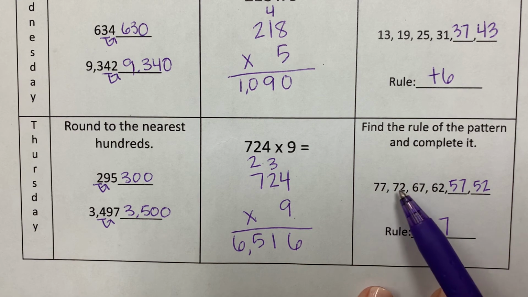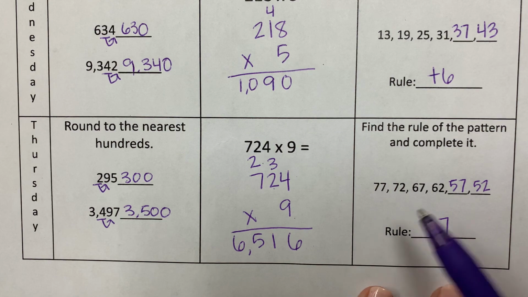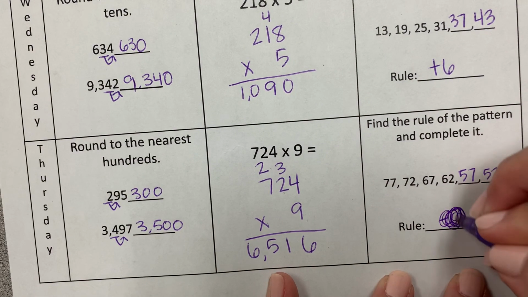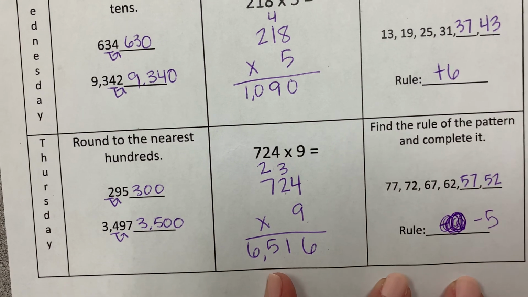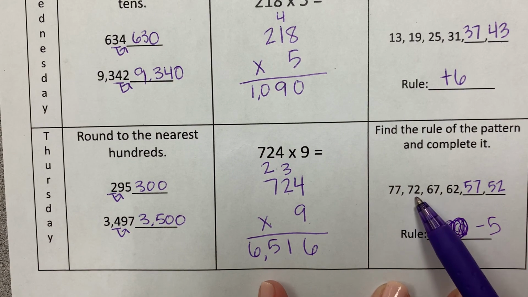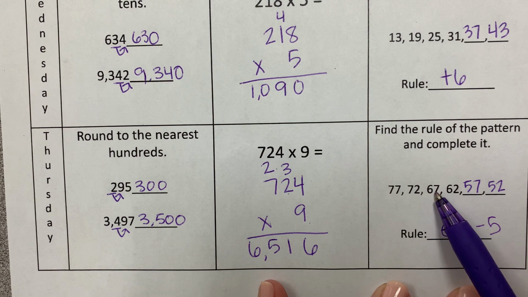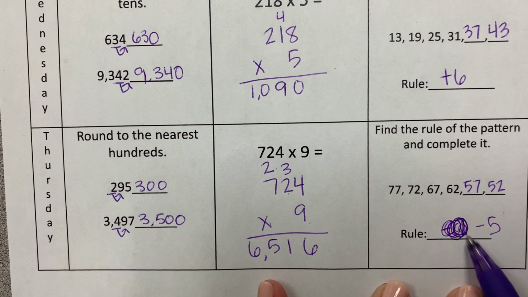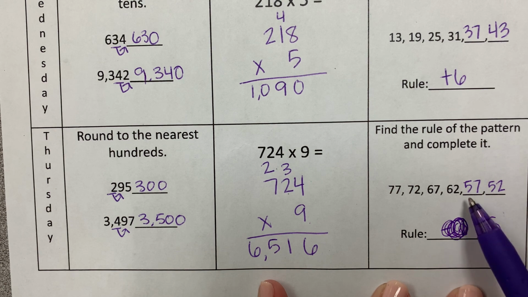So from 77 to 72, I subtract 5. Sorry, guys. Not 7. My bad. Subtract 5. From 72 to 67, I subtract 5. From 67 to 62, I subtract 5. So subtract 5 is going to be my rule. My new numbers are going to be 57 and 52.